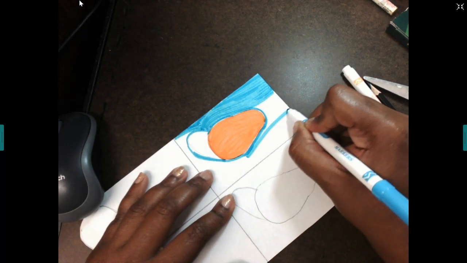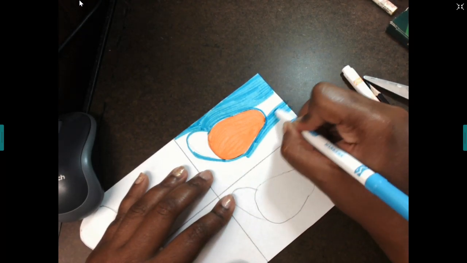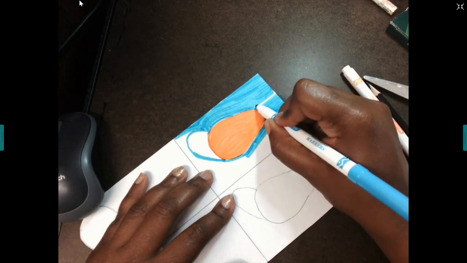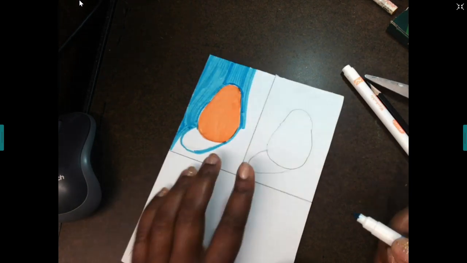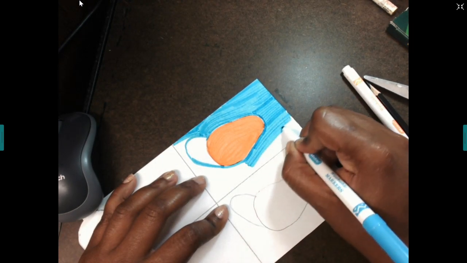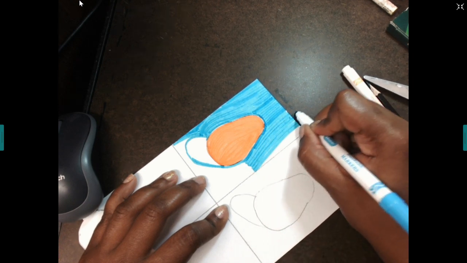So I just continue making large, smooth marks. And we will have a little bit of texture with marker, unless you're working with Prismacolor markers, which is usually what Crayola markers do.